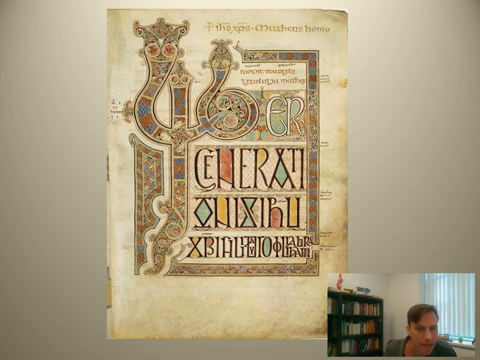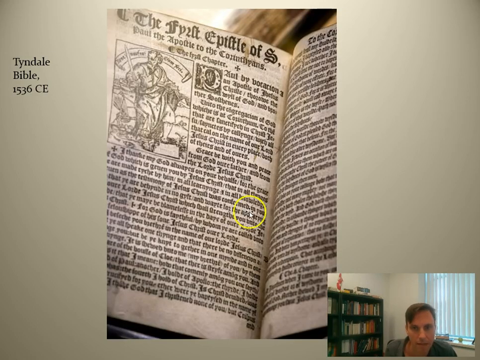Now, the manuscript culture survives even into the age of print. This is one of the earliest Bibles in the English language, and you can see how when we switch to print culture with movable type, the idea of the book remains the same, and so we still have these storiated initials, and we still have illustrations in the same way as in the old kind of writing.